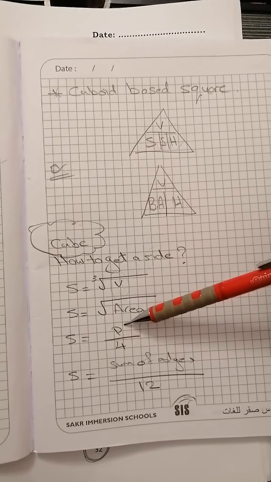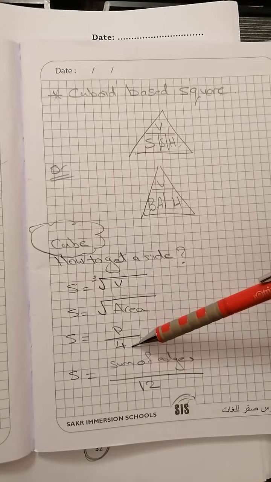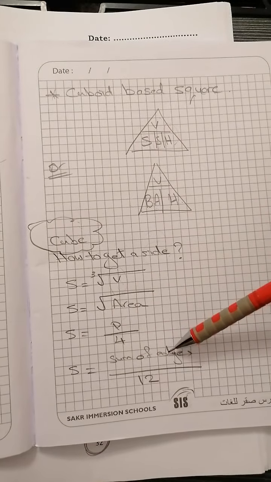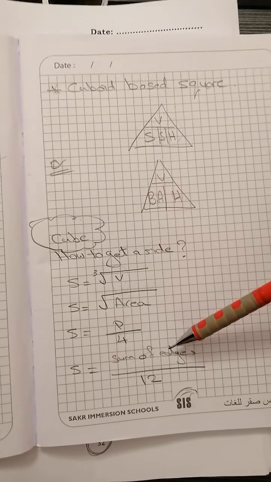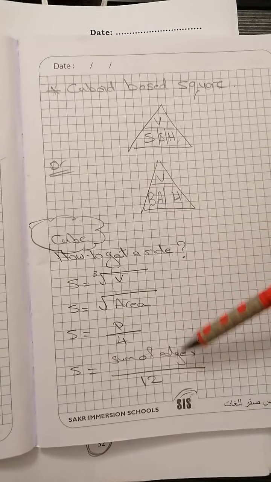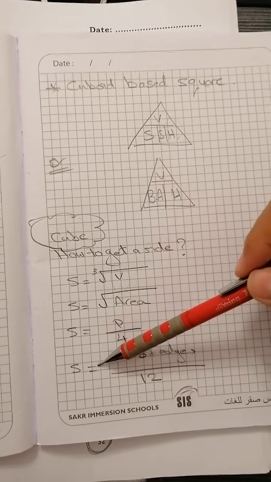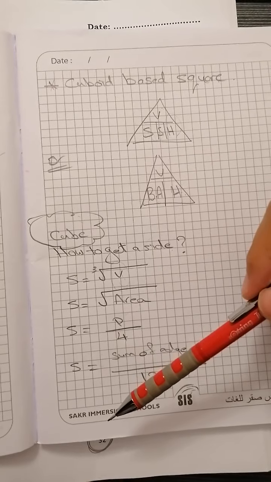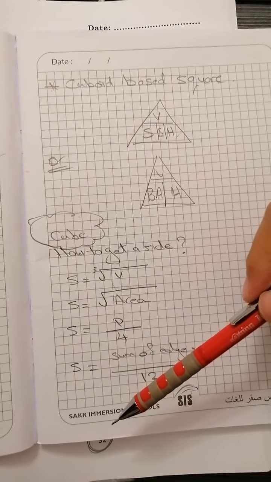If he gave me the perimeter, I will divide the perimeter by 4. If he gave me the sum of edges, we know that we have 12 edges in the cube, so I will divide the sum of edges by 12 to find the side. Okay, these rules are very important. You should study them well.